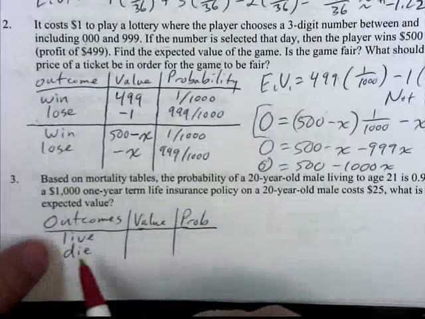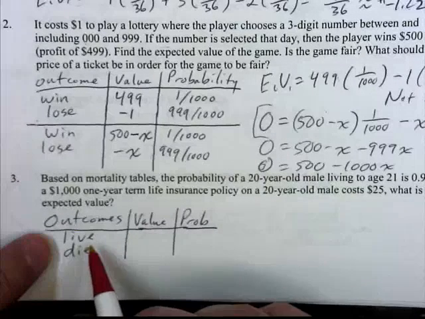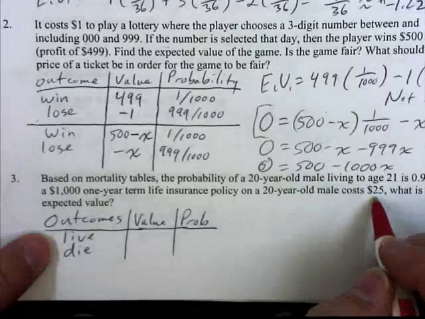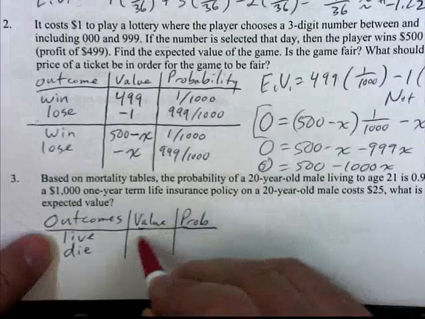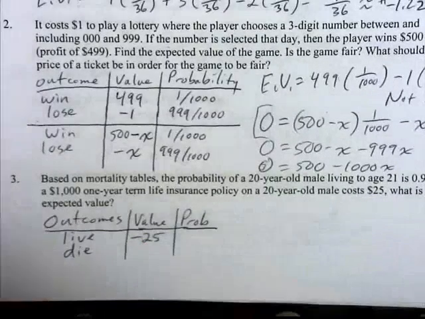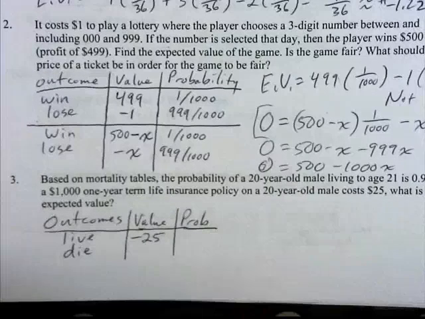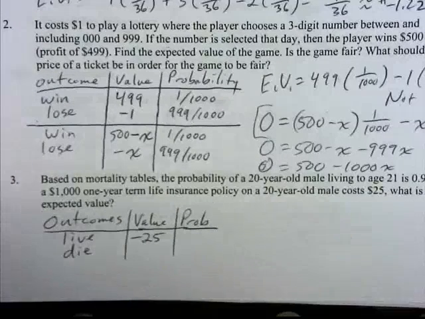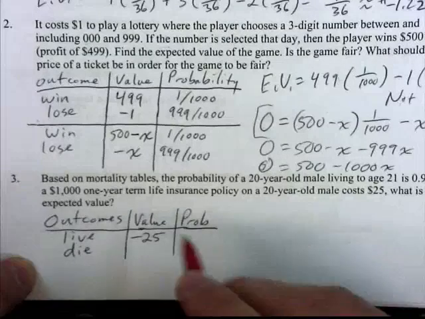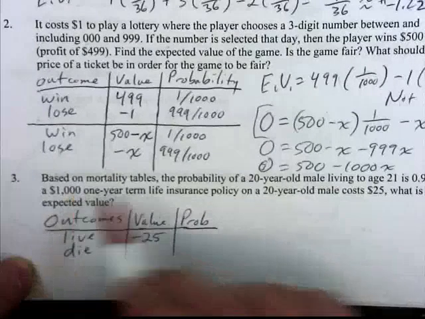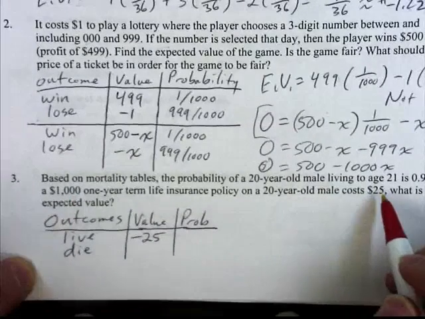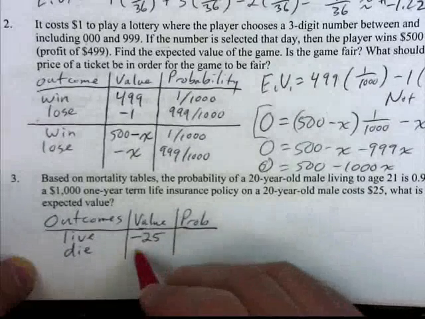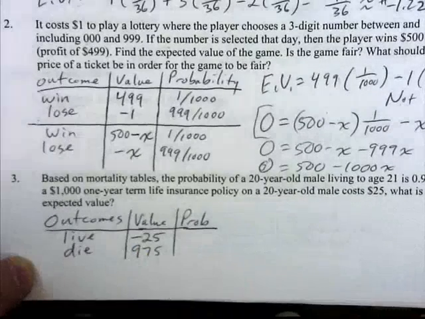The value, if they live, then the value is negative $25 because they paid out $25 for insurance and they didn't collect anything. If they die, it's going to be the $1,000 that their family gets back, minus the $25 that was paid in, so it's $975.